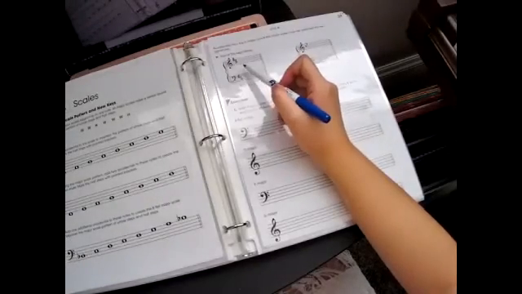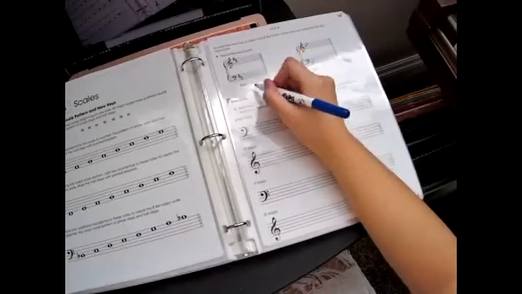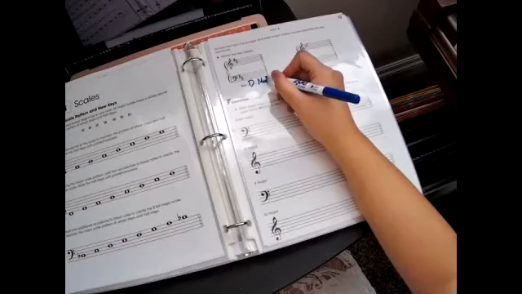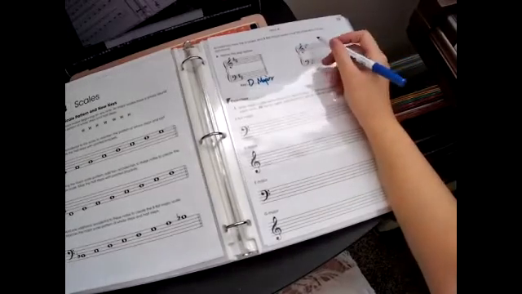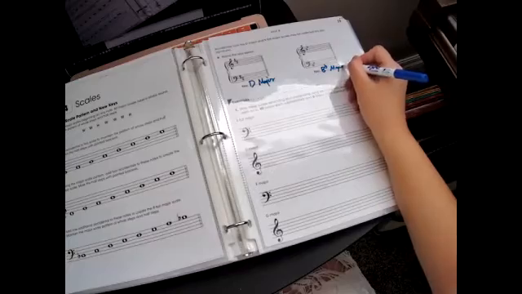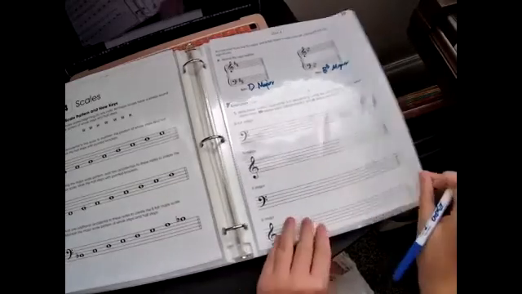And the two new key signatures we're going to learn in this unit: when we have two sharps, the major key is D major. And when we have two flats, the major key is B flat major. And we're going to do these exercises in your class.